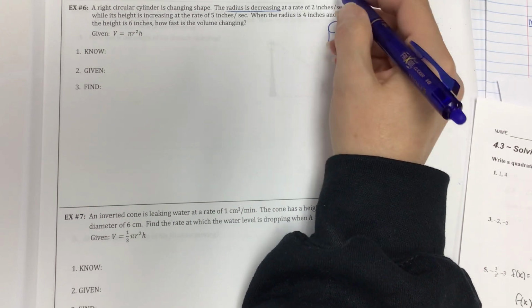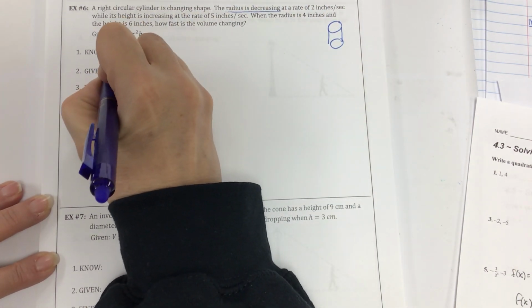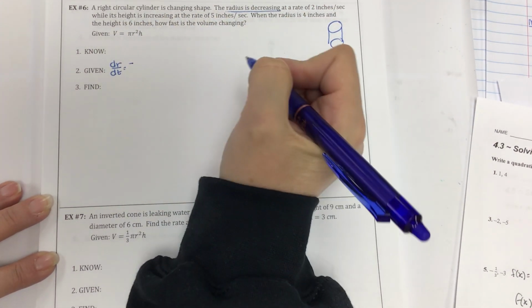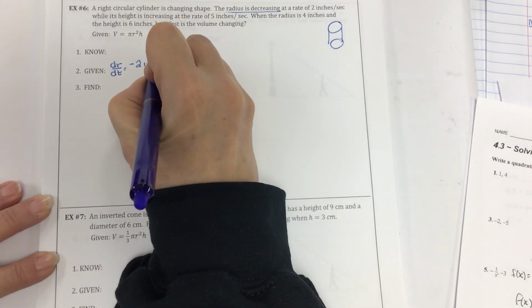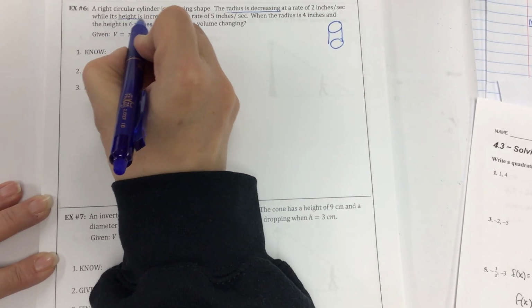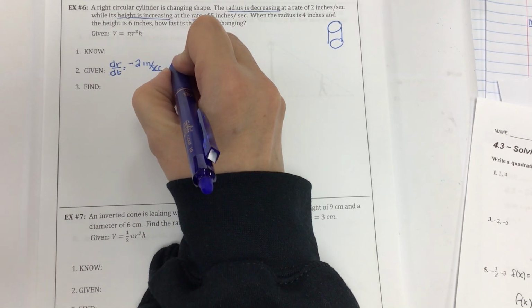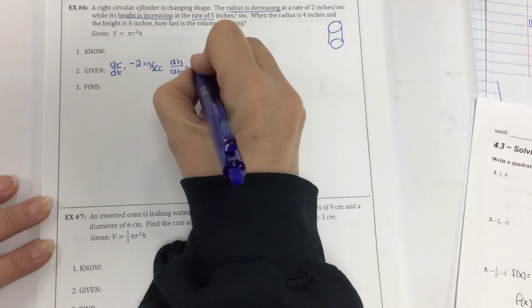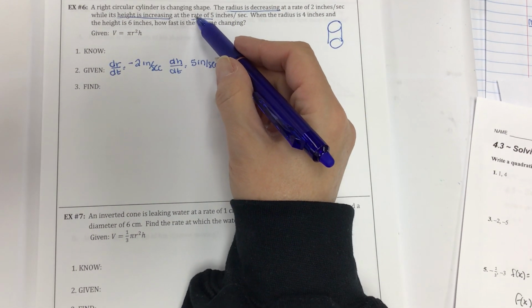The radius is decreasing at a rate of 2 inches per second. So that means we're given the derivative of the radius, right? So the derivative of the radius with respect to time, since it's decreasing, it would be negative 2 inches per second. And then it tells us the height is increasing at a rate. So here we know, since it's a rate, it's the derivative of the height with respect to time is 5 inches per second. Now it's positive because it's increasing, right? Does that make sense so far?